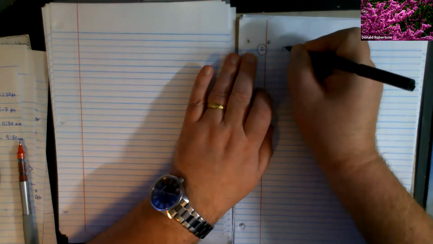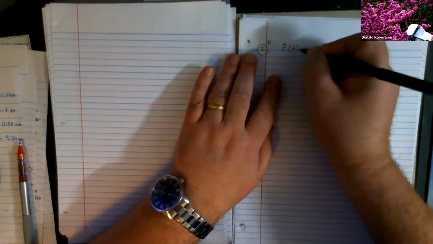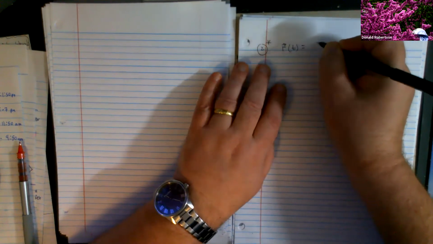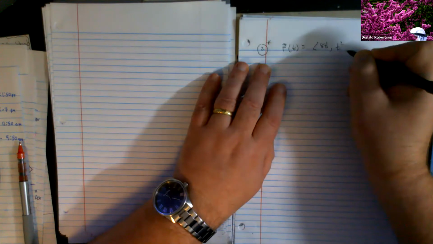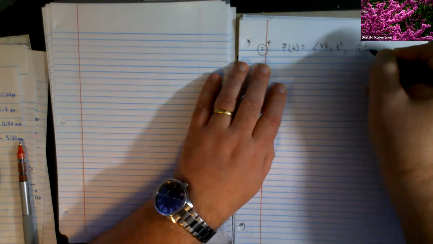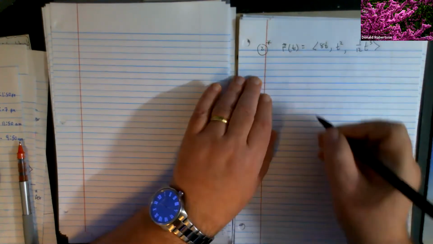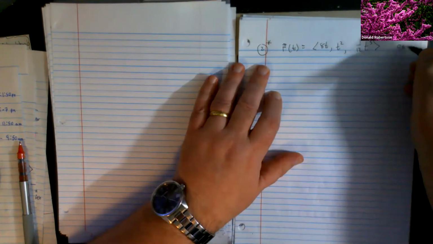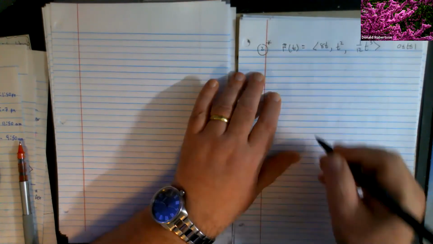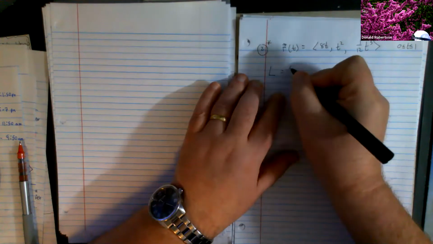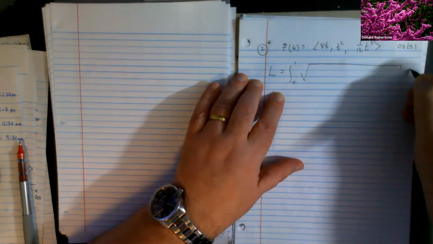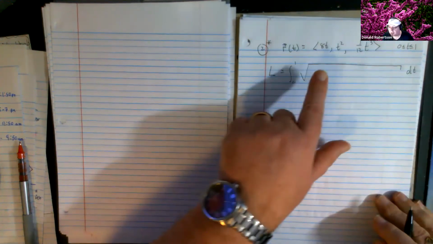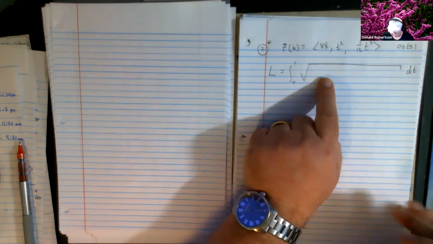The space curve that we're going to deal with is 8t, t squared, and 1/12 t cubed. And the arc length is going to be from 0 to 1. So it's going to be the integral from 0 to 1. To speed things up, I am not going to write the formula again. I'm not going to write dx by dt squared in that. You can imagine that it's there.